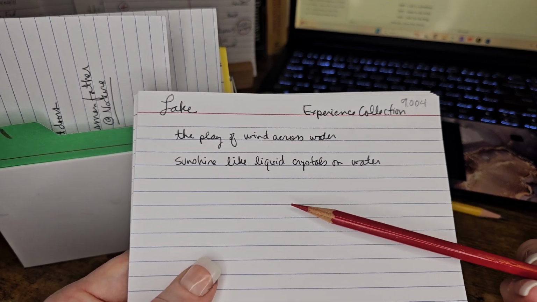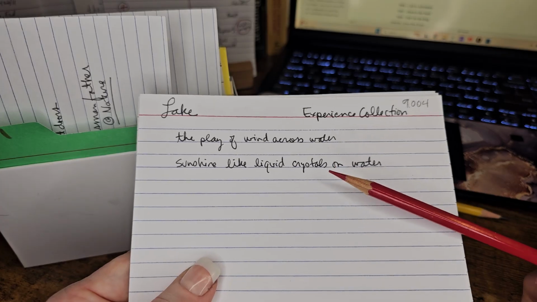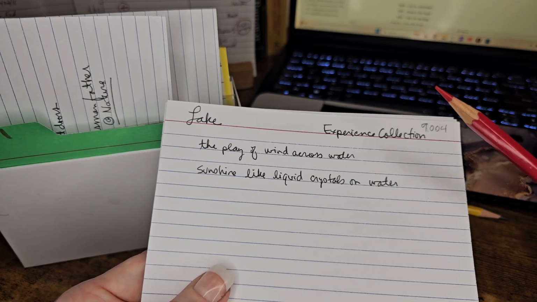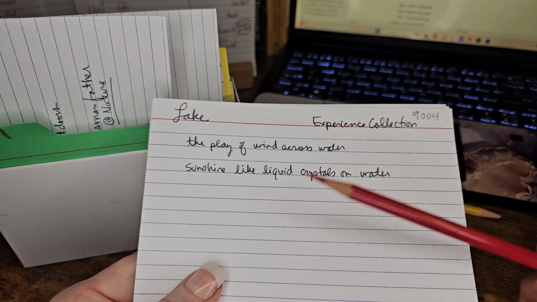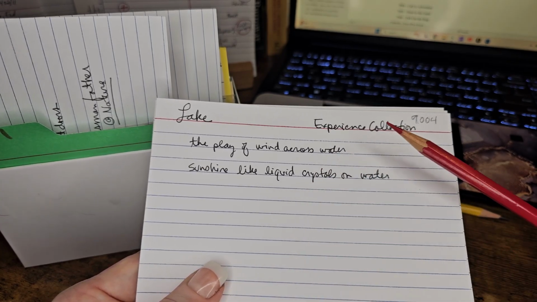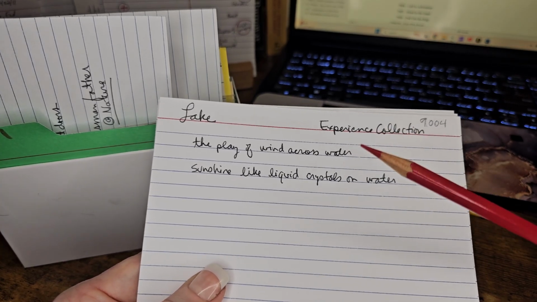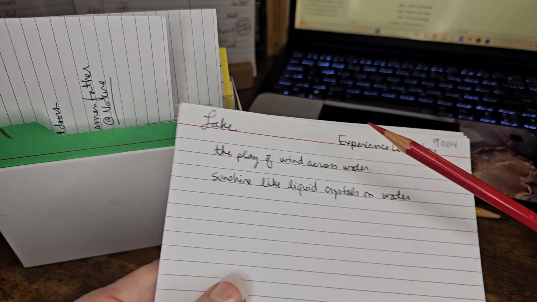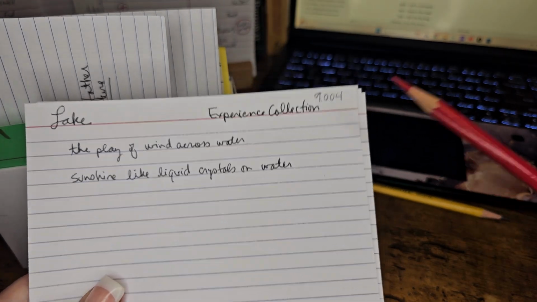This is collecting an observable detail that maybe you noticed on a walk during your afternoon or whatever, something you observed, but it struck you. Something about it was poetic, something about it seemed profound or interesting. They're your details, they're your experiences. You collect the ones that make sense to you that apply in the realm of your story. So I've just labeled this one Lake. You'll notice I've already penciled in 9004.